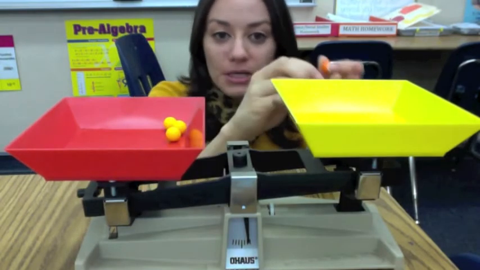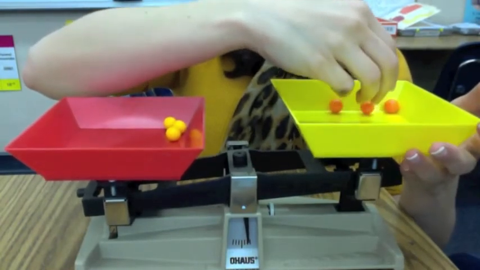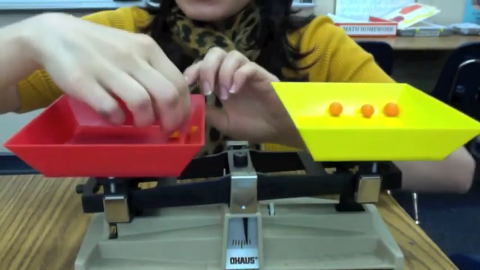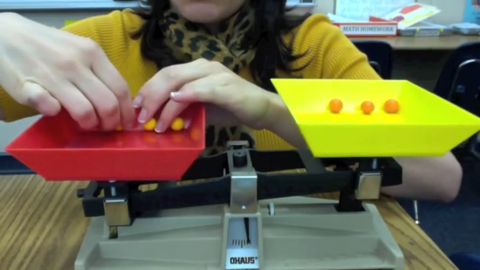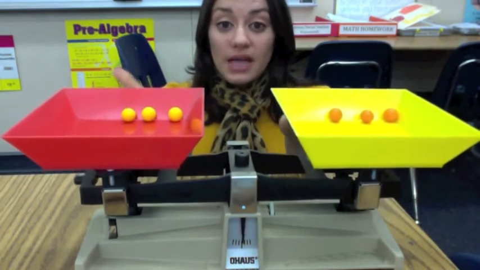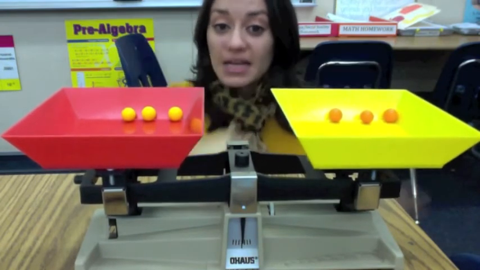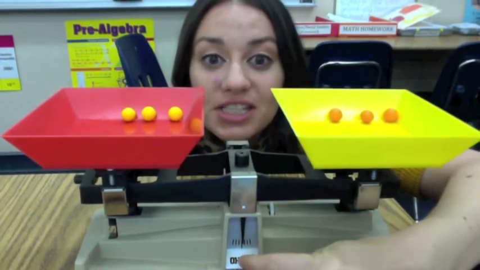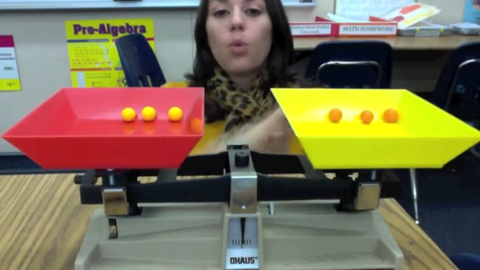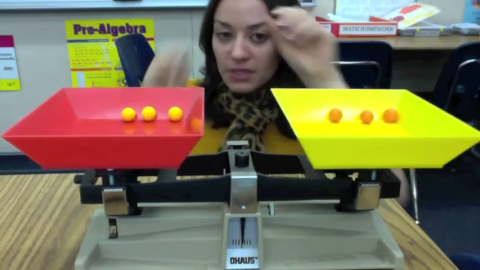So look what happens when I add 3 to this side. Okay, 1, 2, 3. All right. So we're going to see what happens. We added 3 to both sides now. 1, 2, 3, 1, 2, 3. Okay, so look at what's happening. Is it becoming balanced or level? Yes, because this little black arrow is pointing to the center. So now, if this was an equation, it's balanced. What I did to one side, I did to the other. If you add 3 on this side, you have to add 3 on this side.